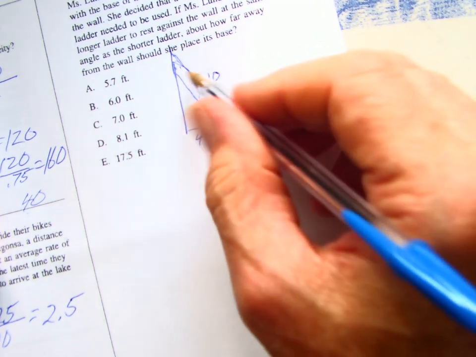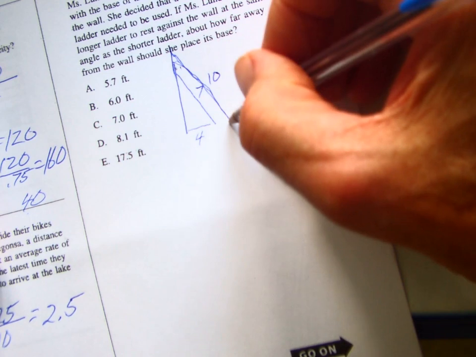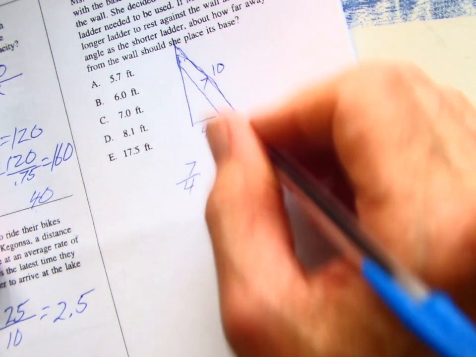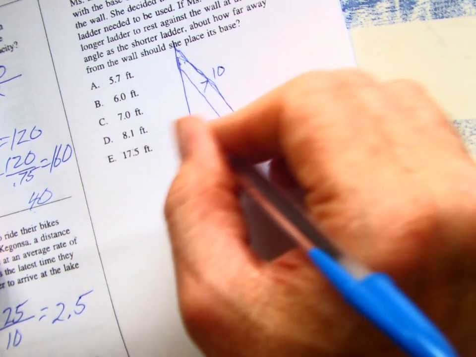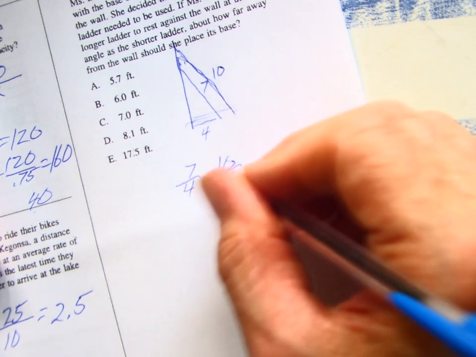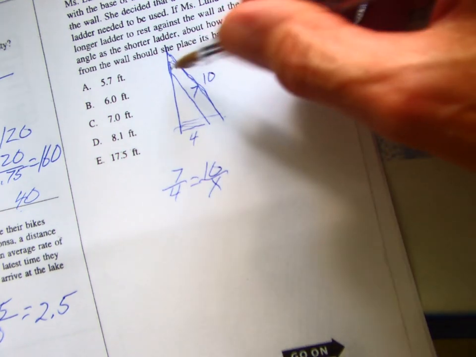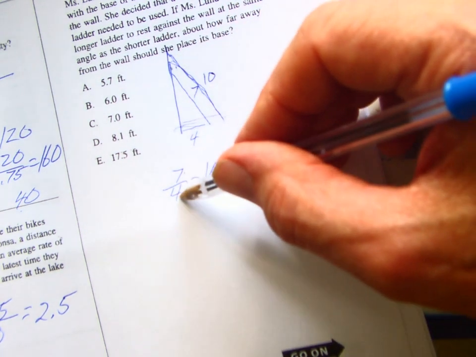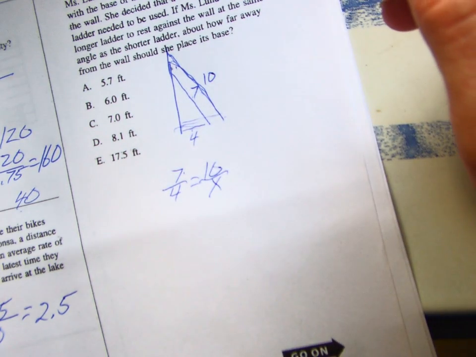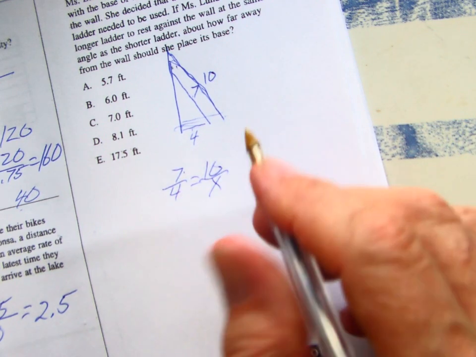Well, if it's going to be just like the same angle as this one, then 7 is to 4, the same as 10 is to their distance from the base, this distance, x. They have the same ratio. That would make it the same angle if you put it at the same ratio. So 7 is to 4 as 10 is to x. These are called ratios, okay? Now, how do we solve this? 7 is to 4 is 10 is to x. You just cross multiply. Or you can think of it this way.